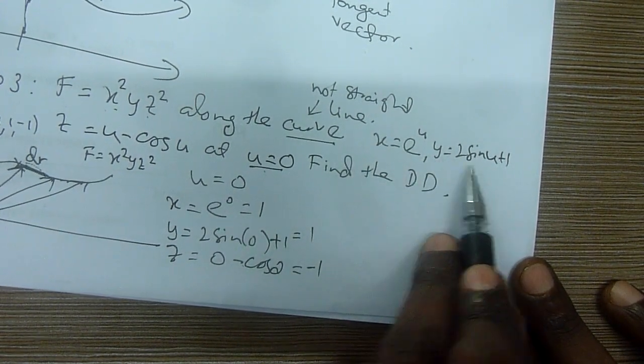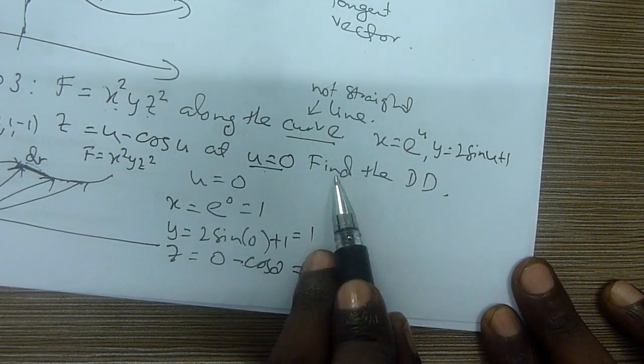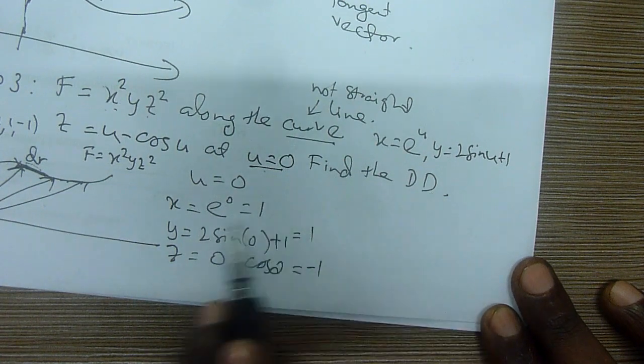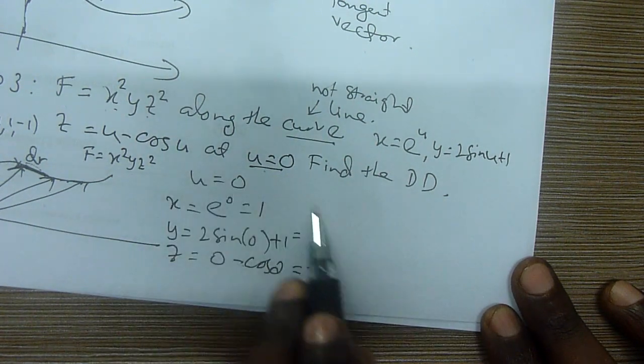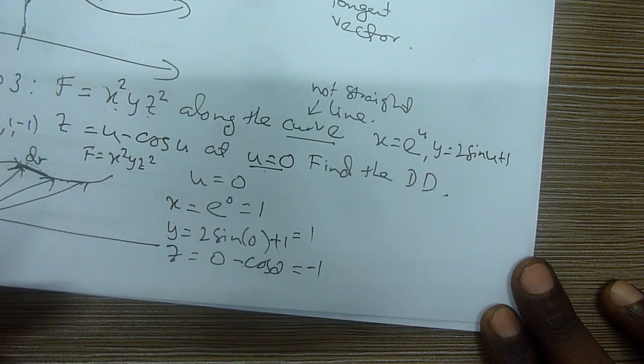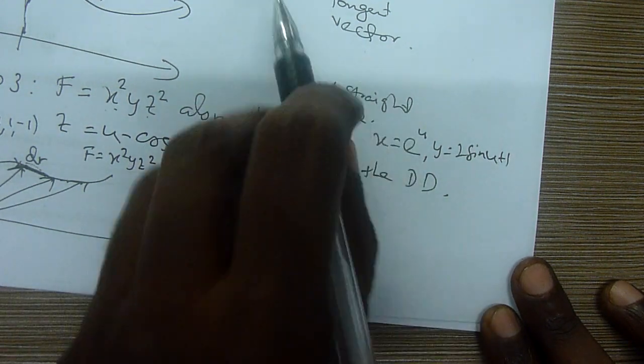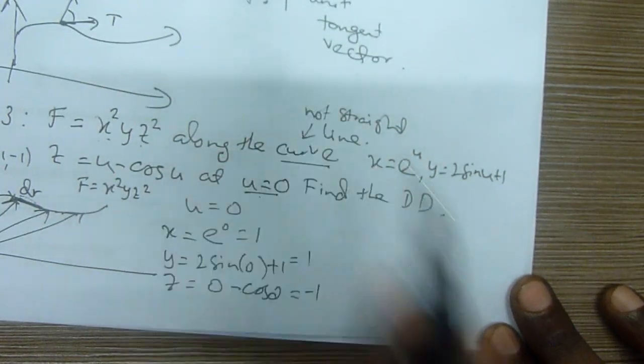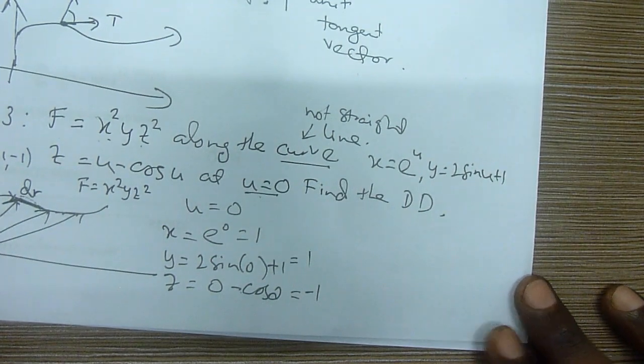We are using a curve here. We are going to find the directional derivative. Over here we have managed to find the point. What about the t? Where is the unit tangent vector here? We have learned this before.